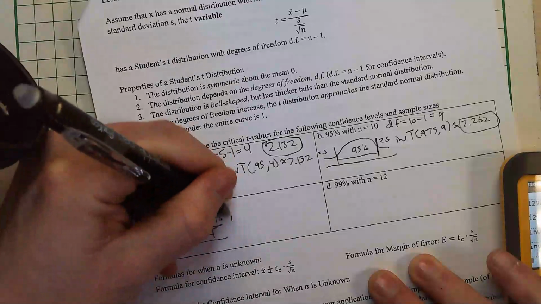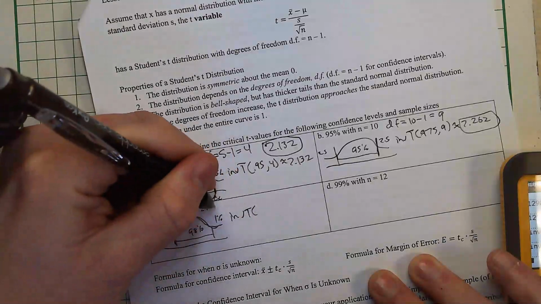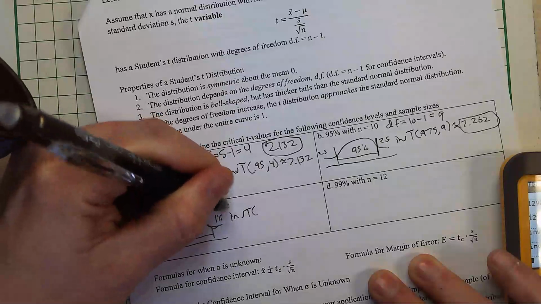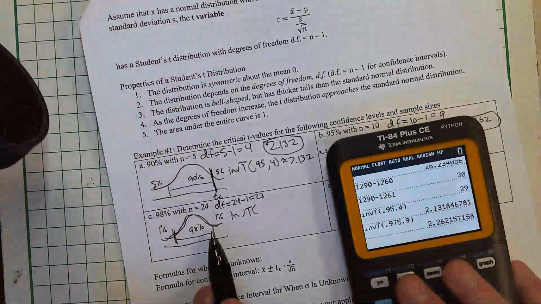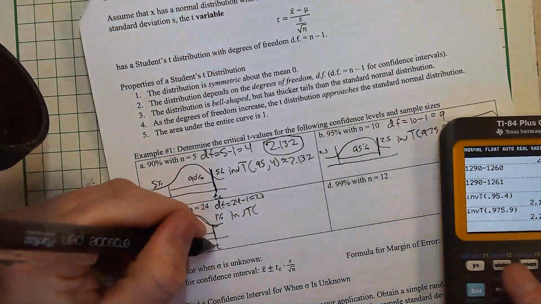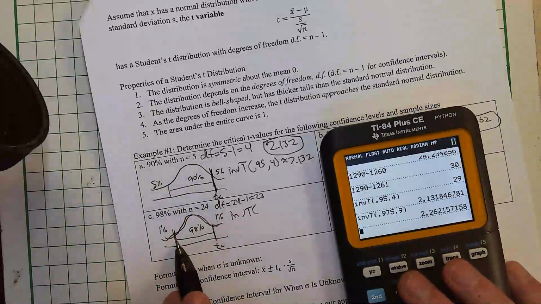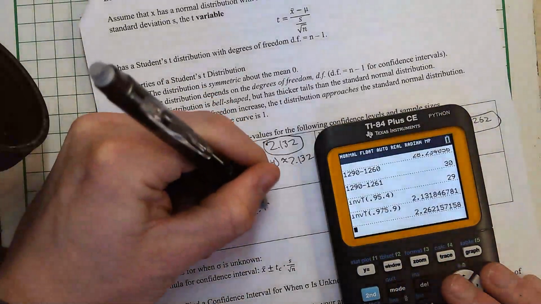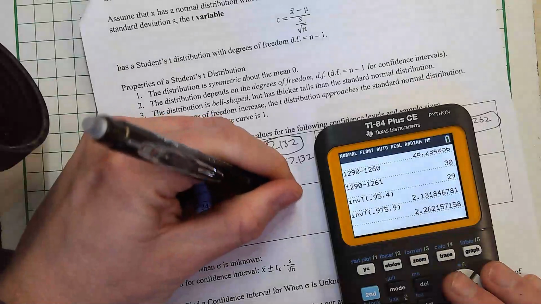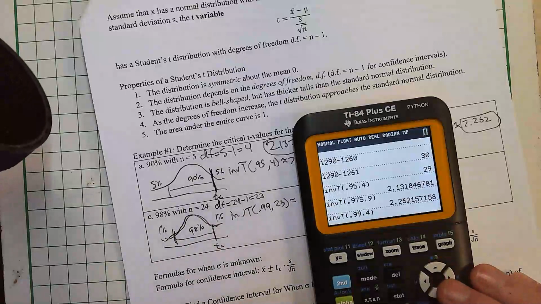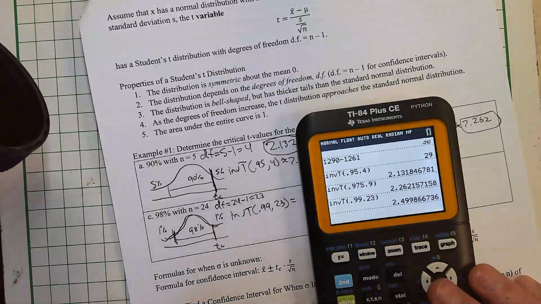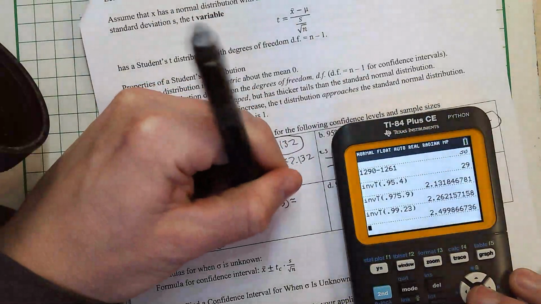Okay? So I'm going to use inverse t. My degrees of freedom is 23. My area is 98%. My critical value is up here. My area is 98% plus 1%, so it'd be 0.99. Degrees of freedom of 23. 2.500.